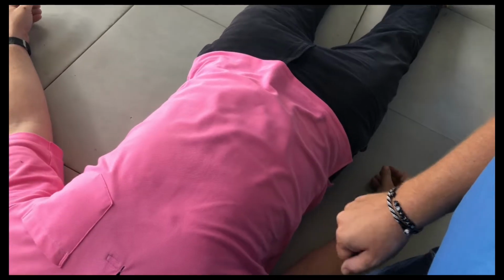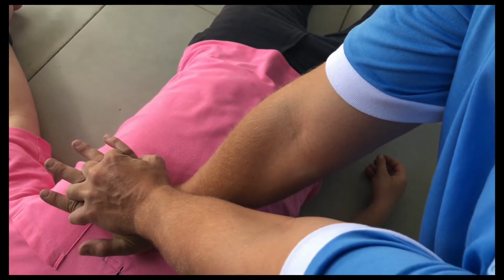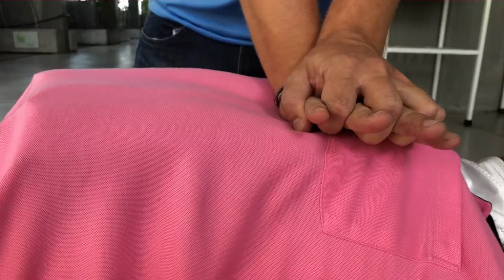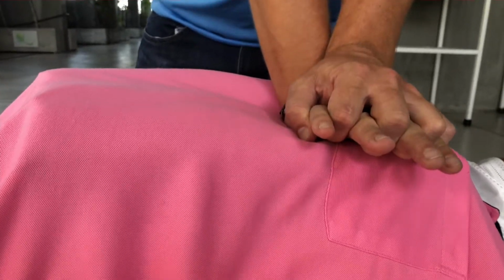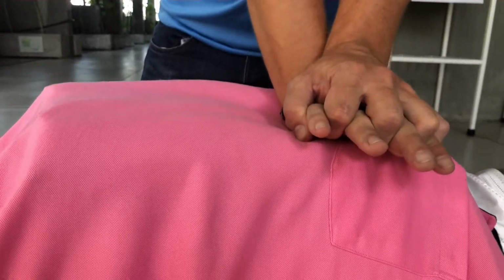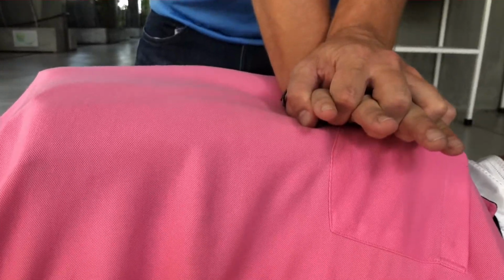Now it is time to start CPR. Use your dominant hand and interlock your other hand and place the palm of your dominant hand in the center of the person's chest. Leaning directly over the person and straight arms, start your compressions. You'll need to do 30 of these. Now it's time to give 2 breaths of air.